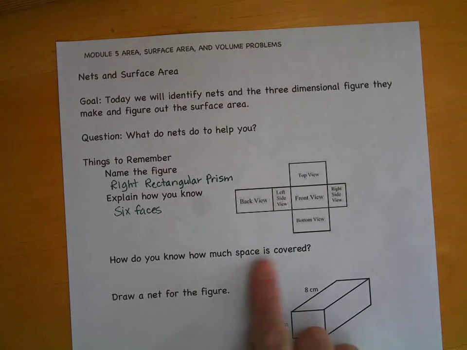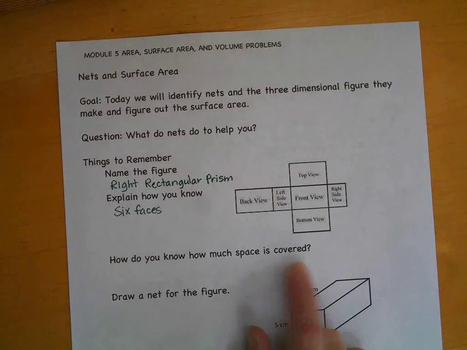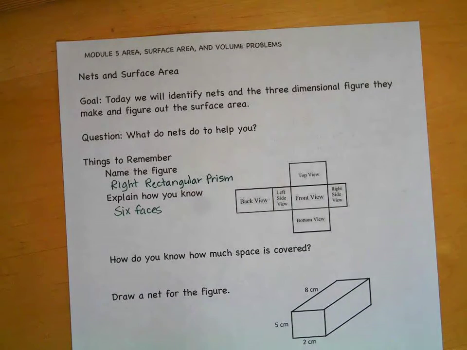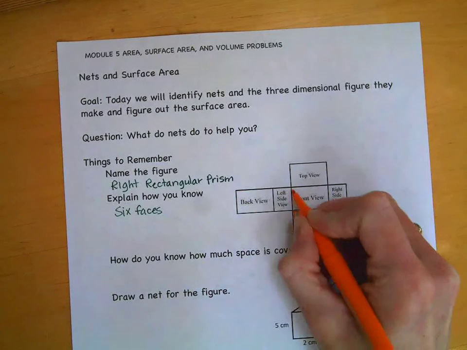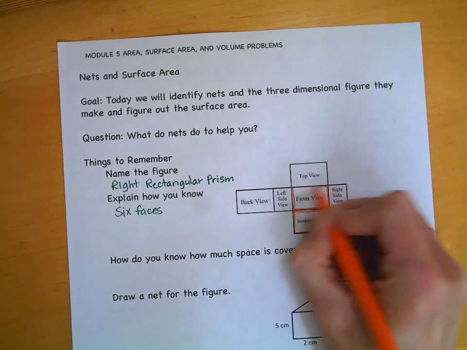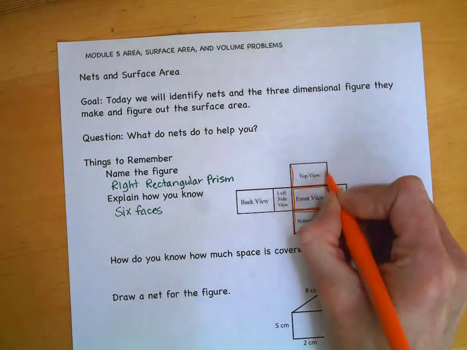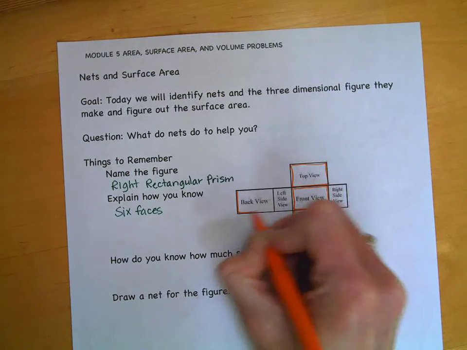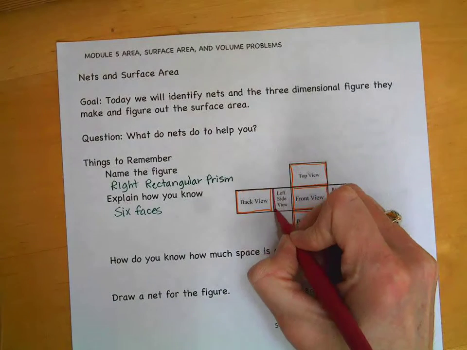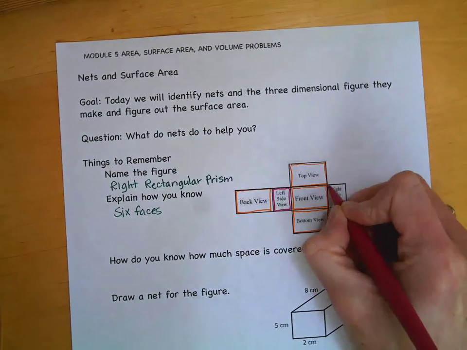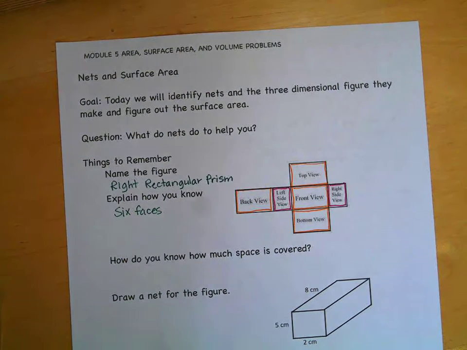So then it says, how do you know how much space is covered? Well, that's not difficult because all you have to do is visualize the shapes that are made when you have your net. So this right here is a rectangle, which is the same size as this rectangle, which is the same size as this rectangle, which is the same size as this rectangle. So I have 4 rectangles right there that are all the same size. And then I have these 2 little rectangles that are still rectangles, but they're smaller. So these are also rectangles.